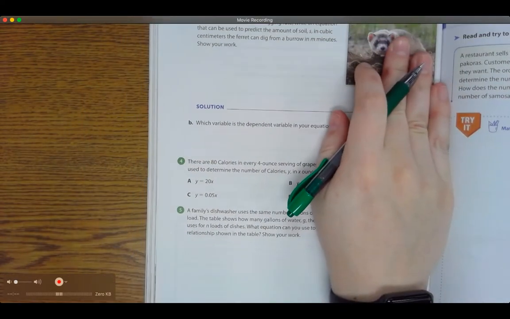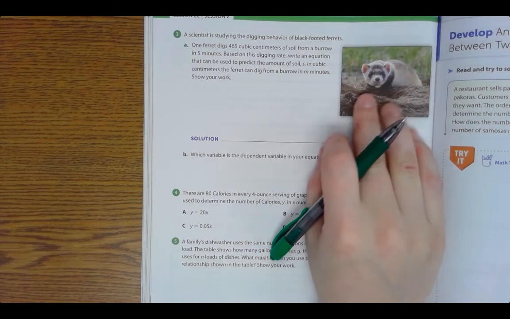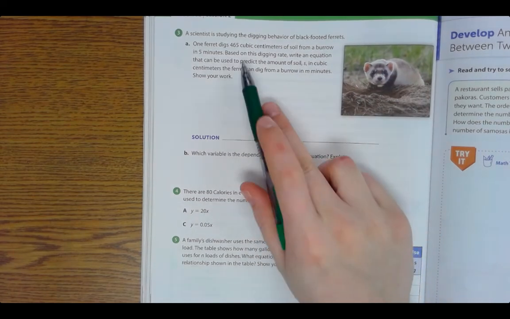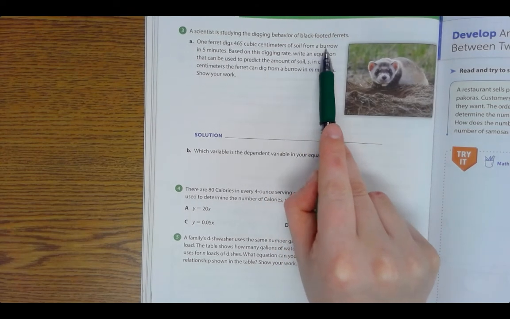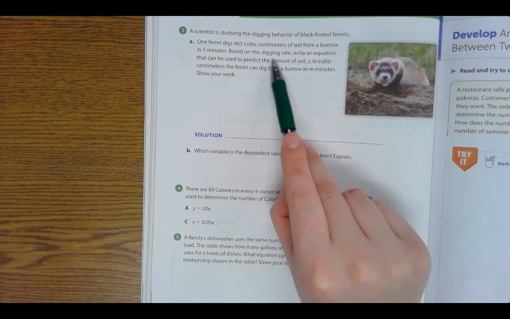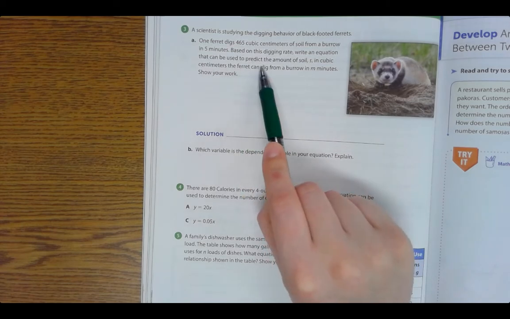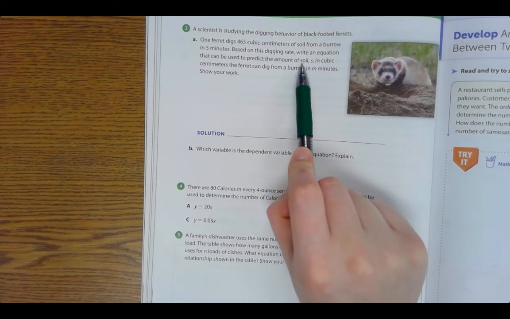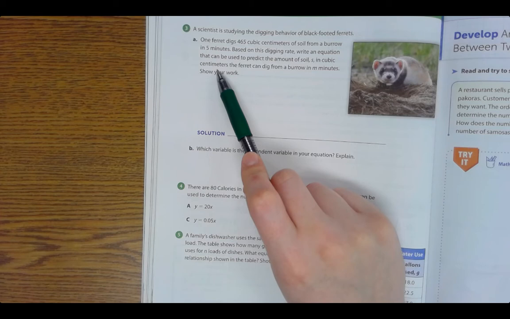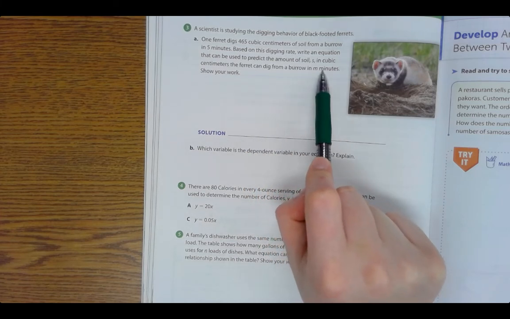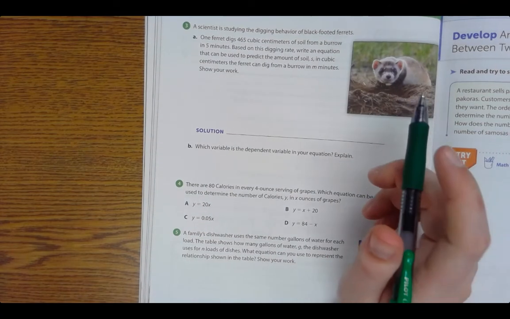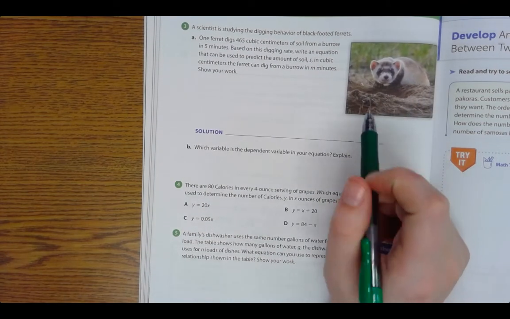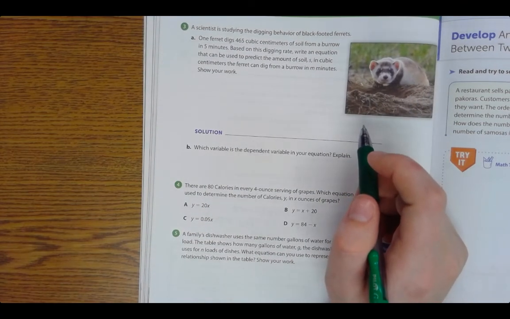Number 3, a scientist is studying the digging behavior of black-footed ferrets. One ferret digs 465 cubic centimeters of soil from a burrow in 5 minutes. Based on this digging rate, write an equation that can be used to predict the amount of soil. We're going to use S for soil in cubic centimeters. The ferret can dig from a burrow in M amount of minutes. Show your work. So it does give us our variables here. All right, so the ferret digs at a rate of 93 cubic centimeters per minute.